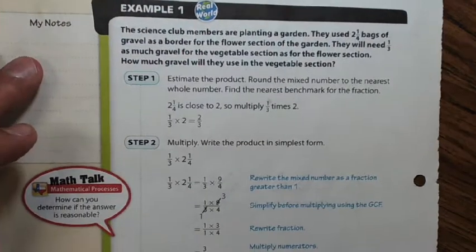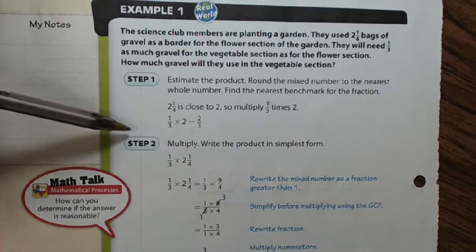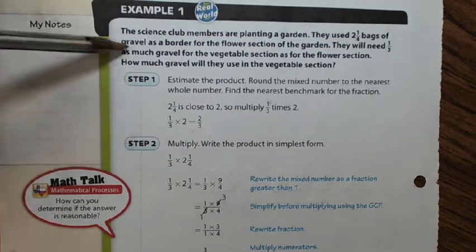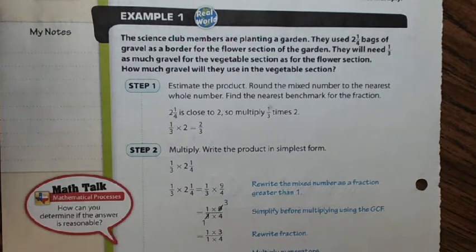Okay, so in example 1 here, I want you to read through this problem, and here are the steps. When you are done reading the problem, you understand what's asking, I'm going to explain both of these steps to you. So go ahead and pause and read.